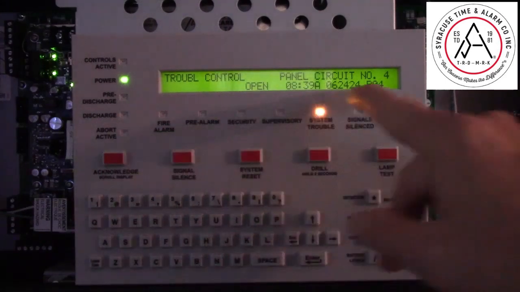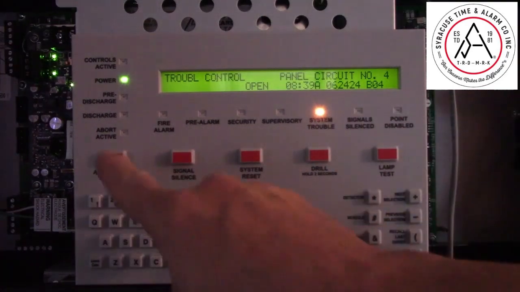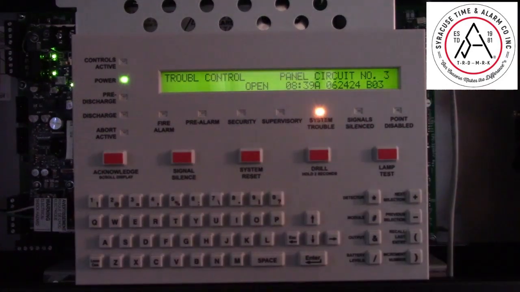So currently we have a trouble on panel circuit number 4, which is a bell circuit 4 and bell circuit 3.